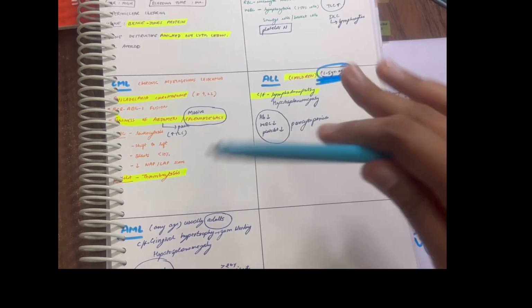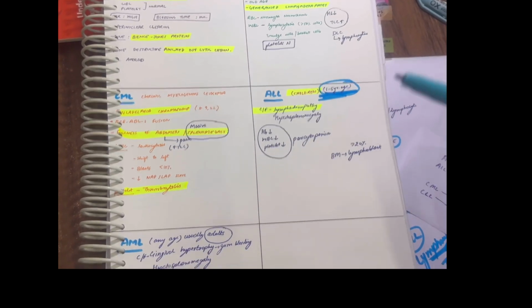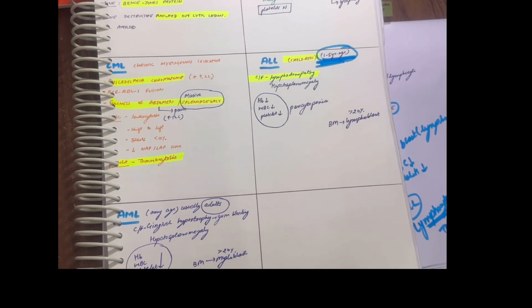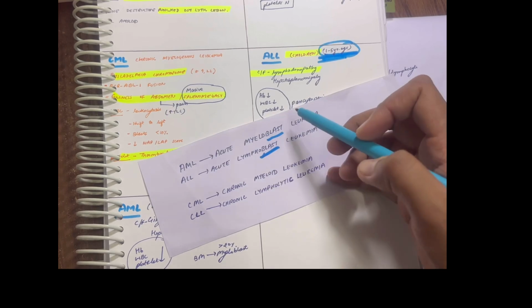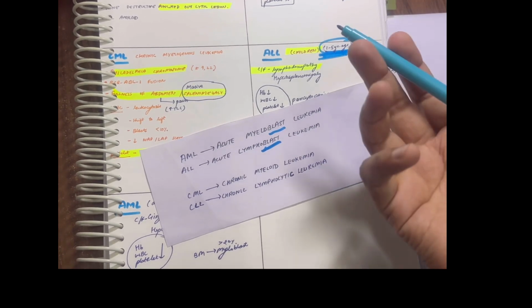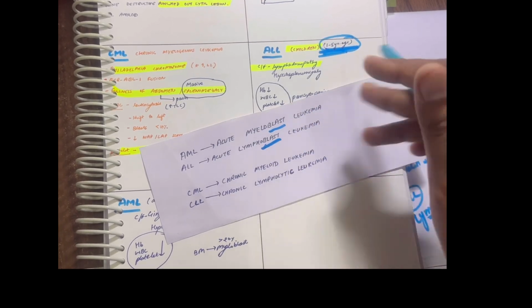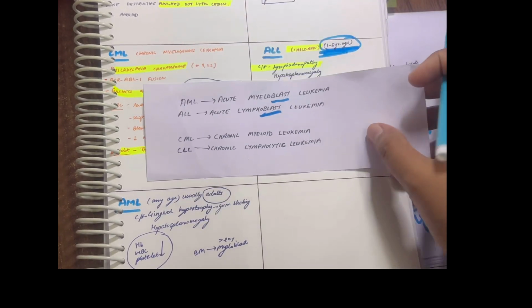So basically, this is the overview of AML, CML, and all of these. I hope you understood. This is just to make it easy for you. Most books write acute myeloid leukemia, but it is also known as myeloblastic leukemia. So I hope it's easy now for all of you.